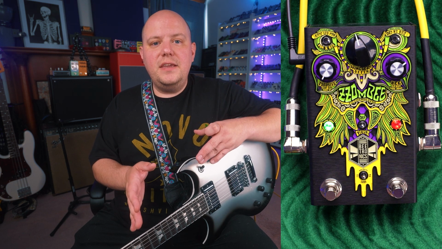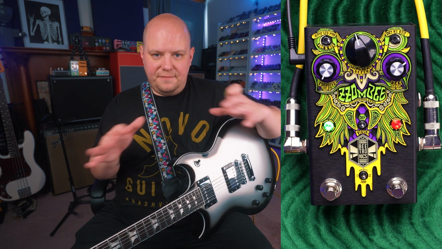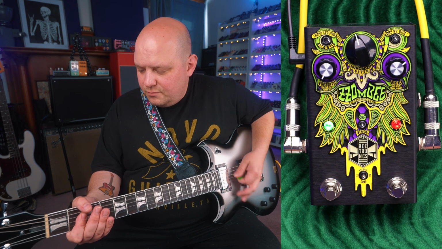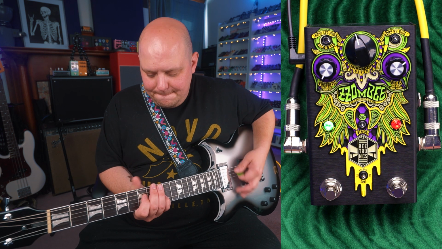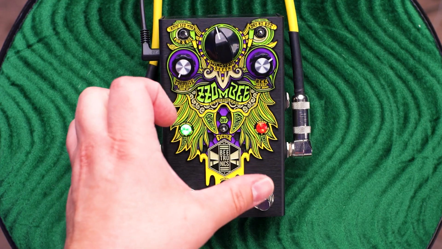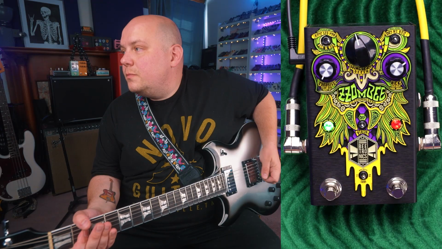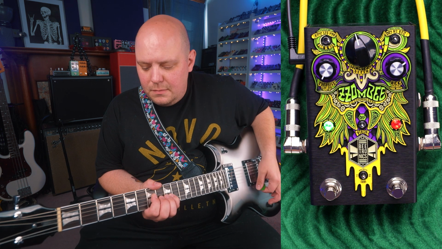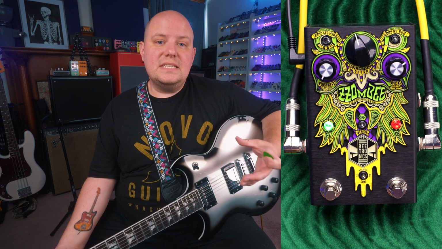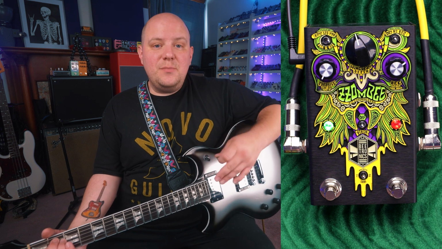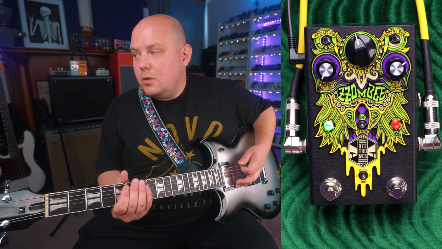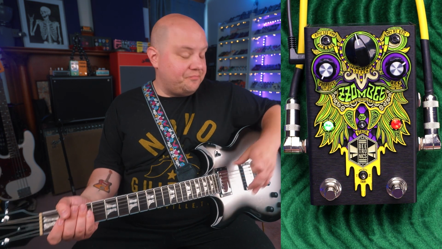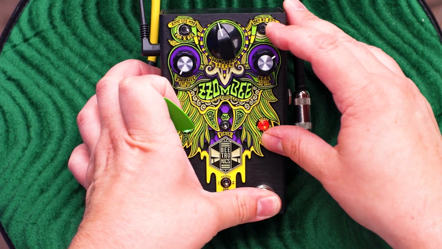So let's go ahead and hear the overdrive at face value. Just turn the toggle switch to overdrive. Now let's go ahead and hear the alternate voice of the overdrive. It's just a little less gainy than the main voice. Same with the fuzz. Let's go ahead and hear the fuzz. Now let's go ahead and hear the alternate voice of the fuzz.